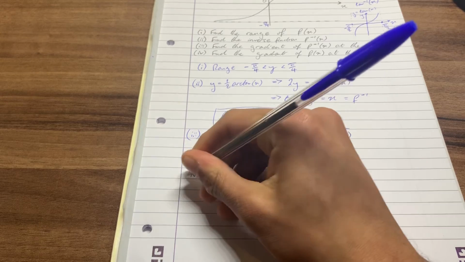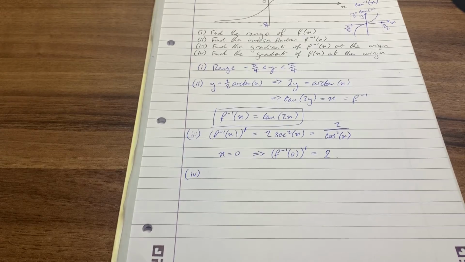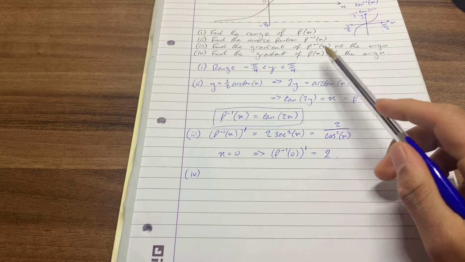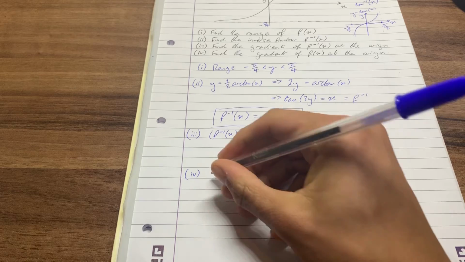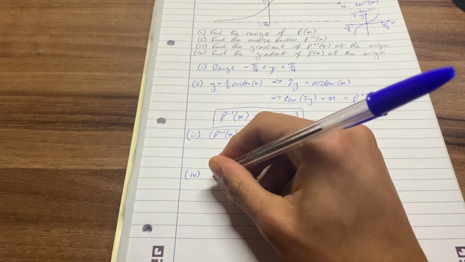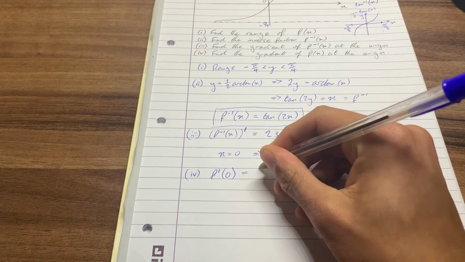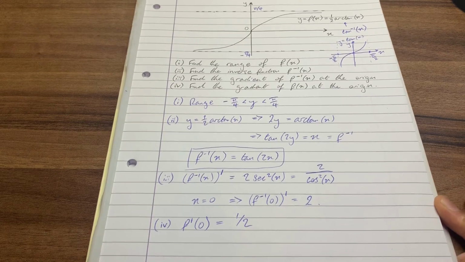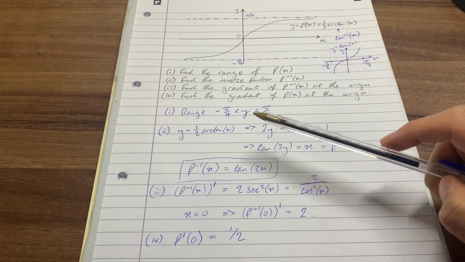Now finally, we want to find the gradient of f of x at the origin, so our original function. And the result we can use for this is that the gradient of f of x is going to be 1 over the gradient of the inverse of f of x. So we can just write it down. We can say f dash of 0 equals 1 over 2, so a half. So this is how you'd answer this question with inverse functions and inverse trig.